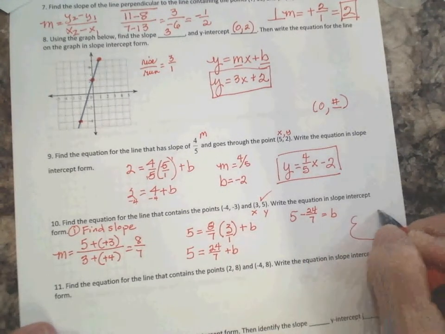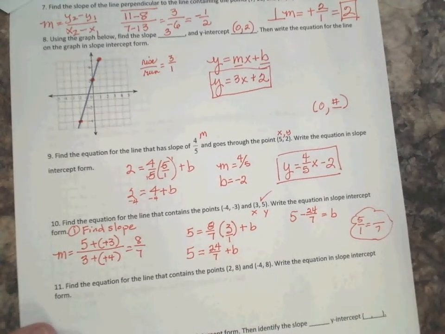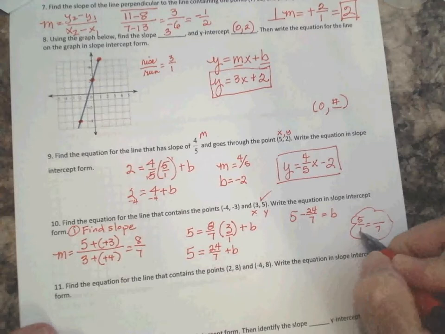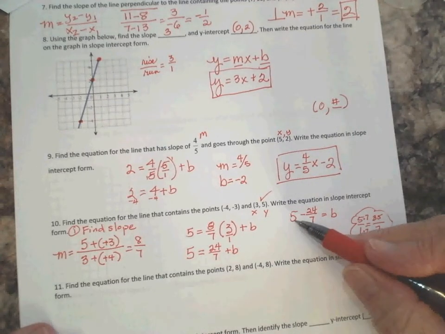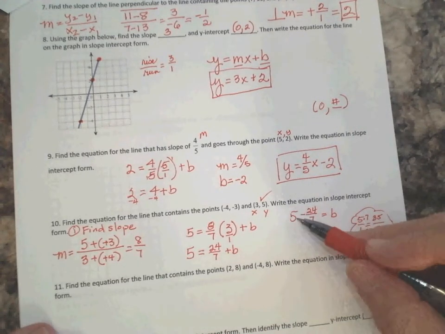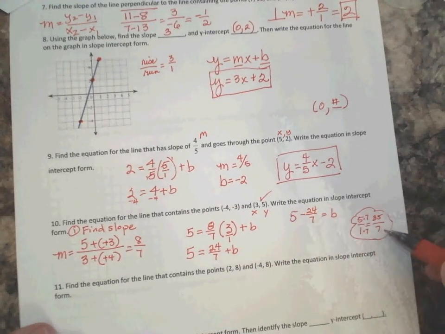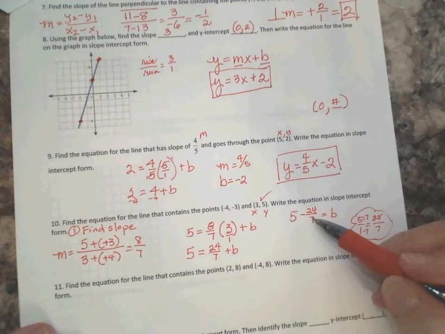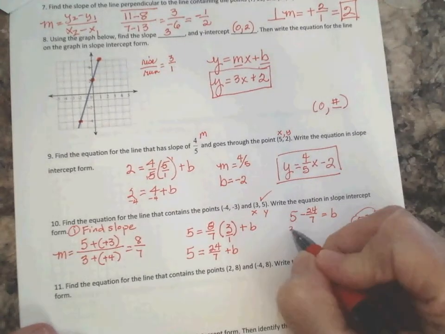What we do need to do is take 5 over 1 and get it to equal something over 7. So if I multiply 1 times 7, that'll give me 7. Then I multiply that same 7 on top, I'll get 35. And doesn't it make sense that if you take 35 and divide it by 7, you'll get 5? So all you have to do is take this number, multiply it times the denominator that you're trying to get, and then put it back over that number. So 5 times 7 will be 35, and you put it back over its denominator.